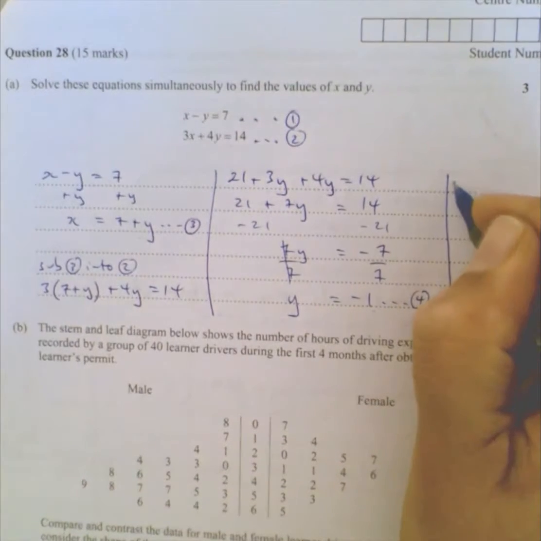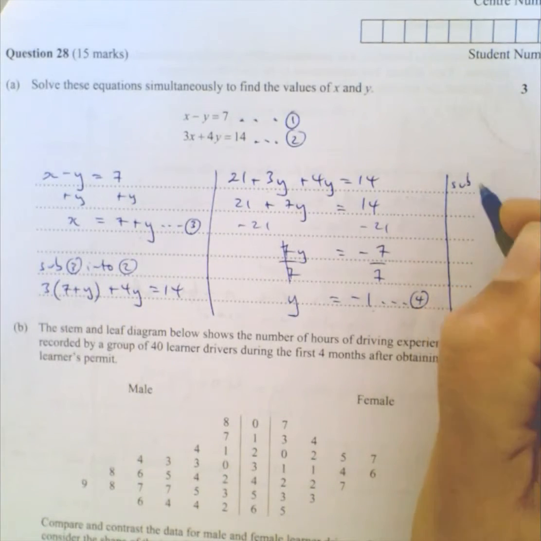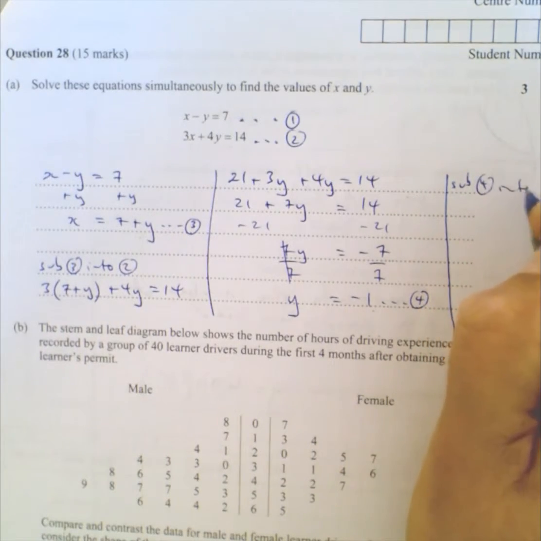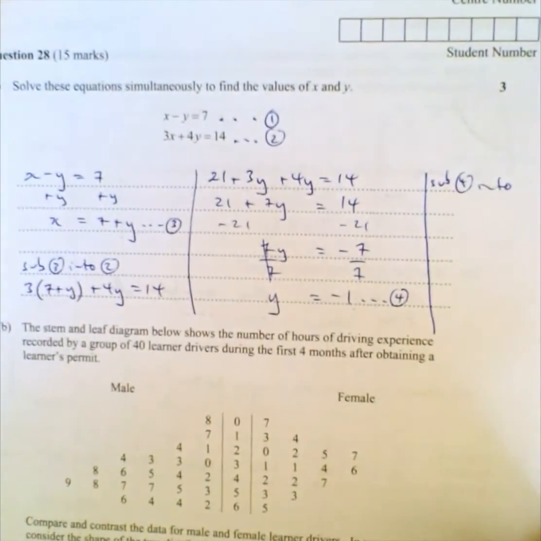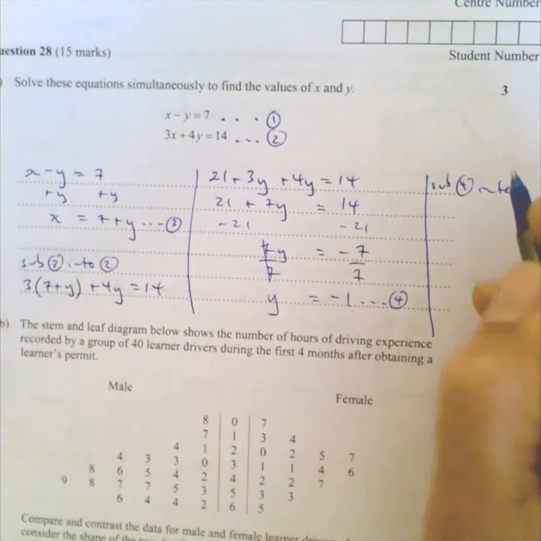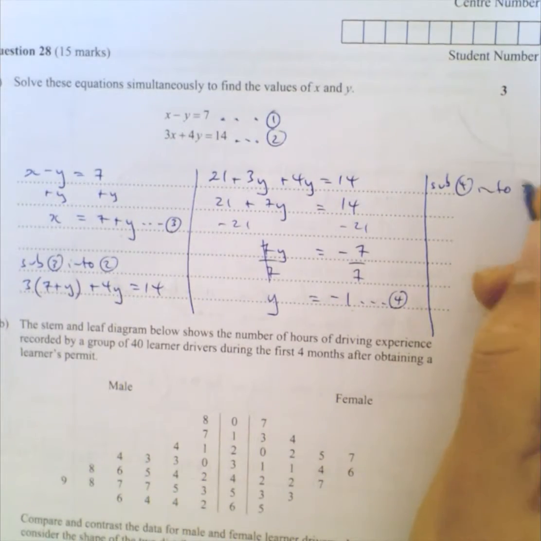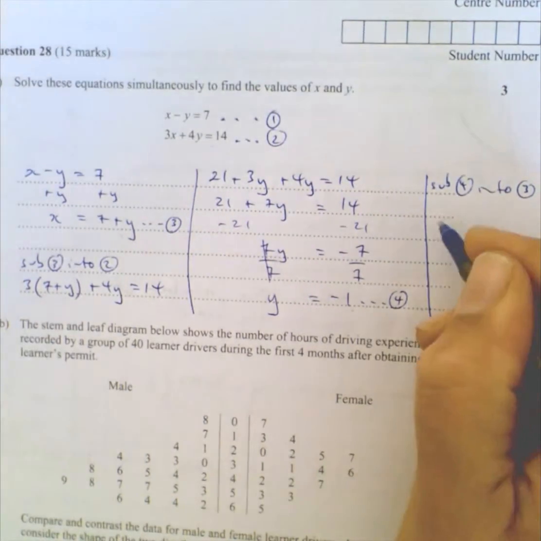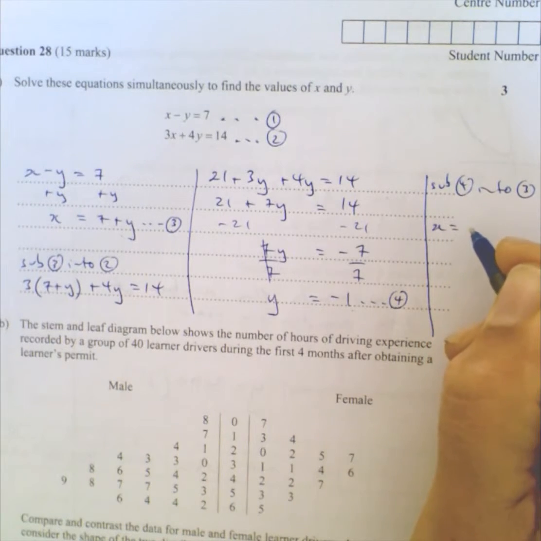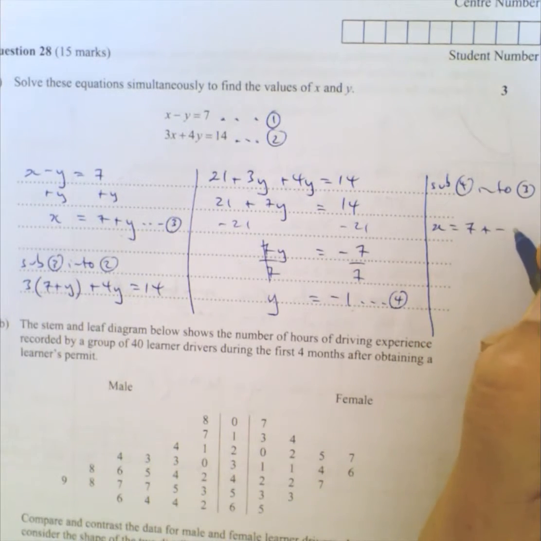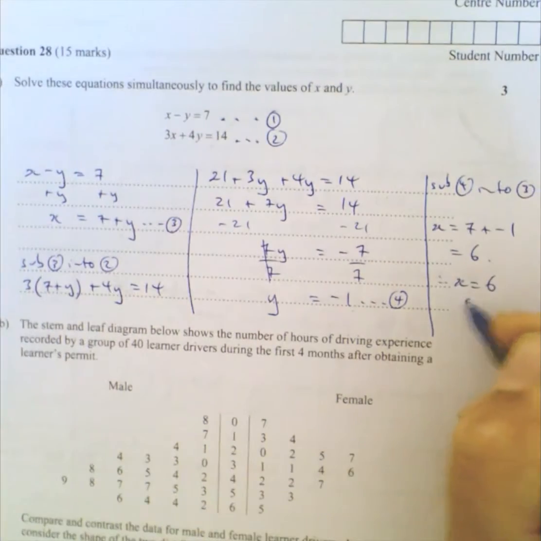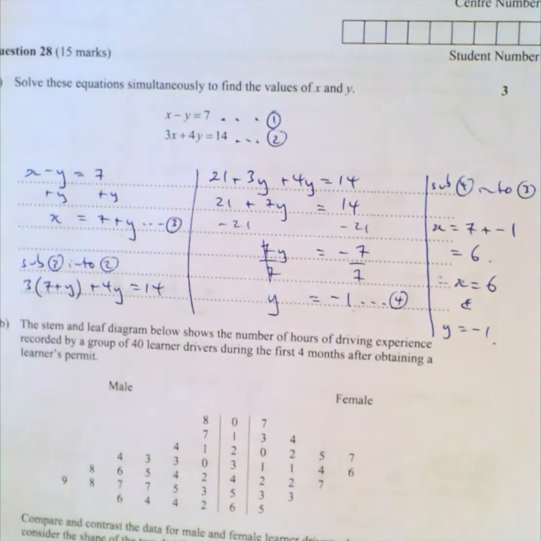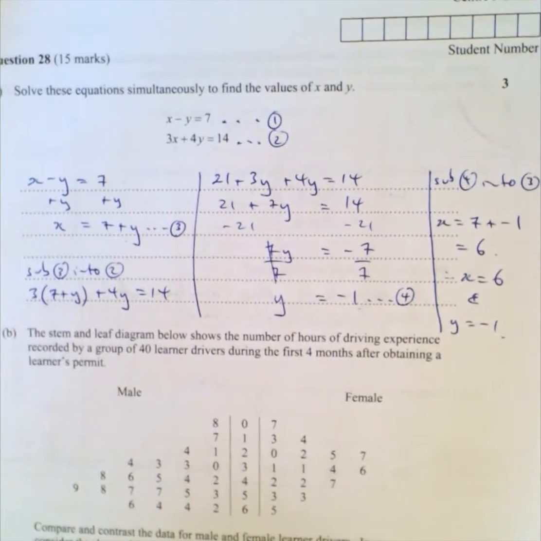So if I sub equation 4 into, let's move this across a little bit, into equation 3, I have x is equal to 7 plus negative 1, which is 6. So therefore, x equals 6 and y equals negative 1. Done. 3 marks, okay?